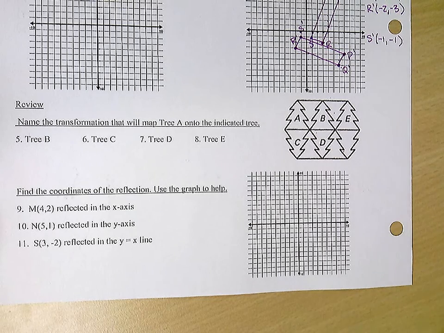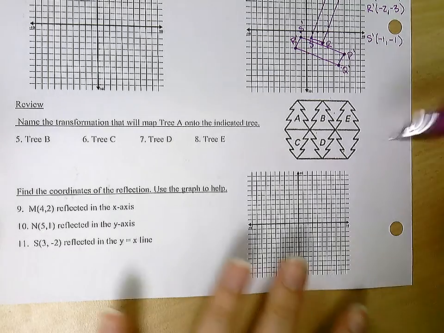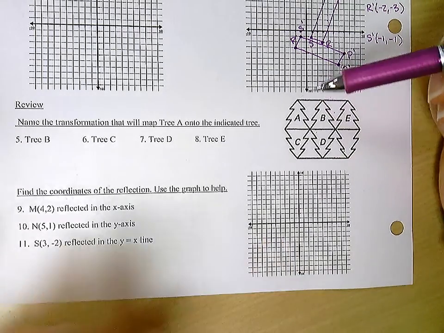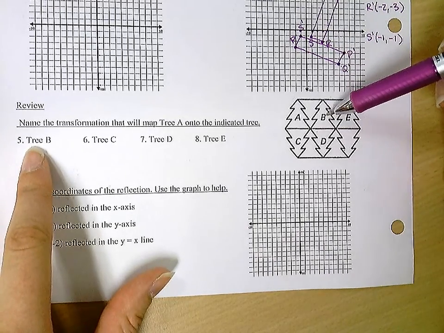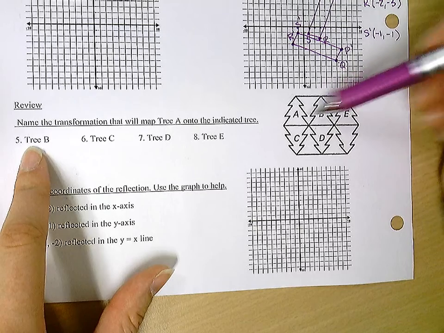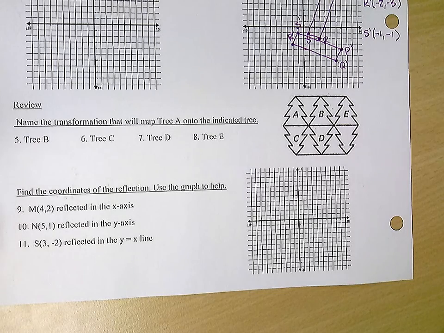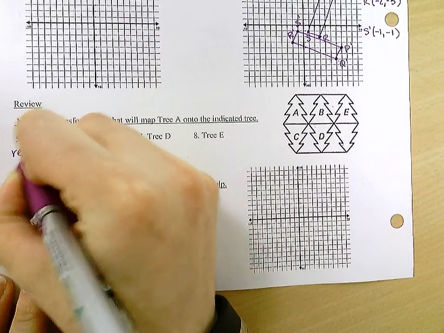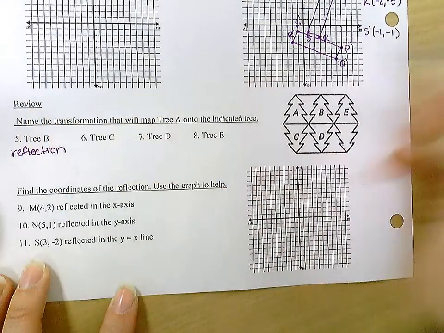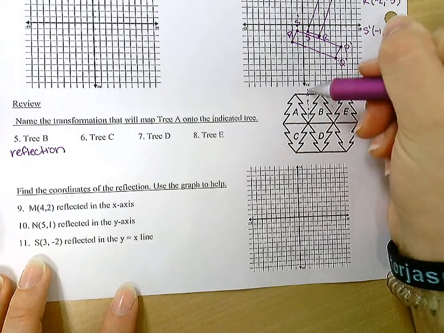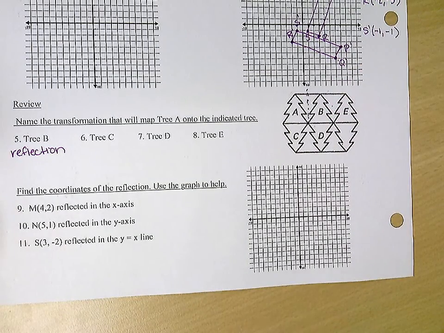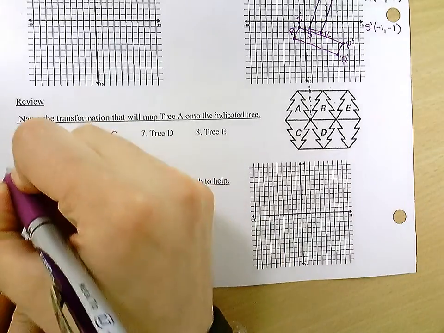So in 5, 6, 7, and 8, we want to name the transformation that will map tree A onto the indicated tree. So tree A here, we want to map it onto tree B. So what transformation could I use to do that? You have rotations, translations, and reflections. Reflection. I could use a reflection, right? Okay, I could reflect over this line right here. And then I would get that tree of B. Okay, what else could you do? Translation. You could also say it is a translation.